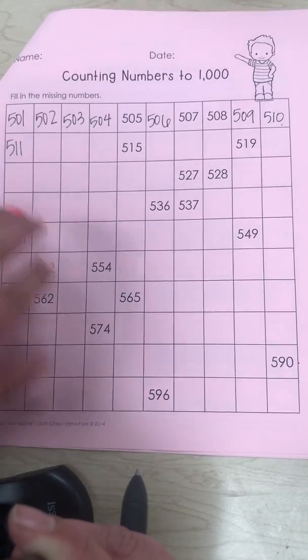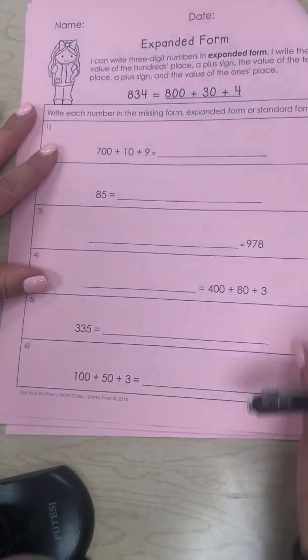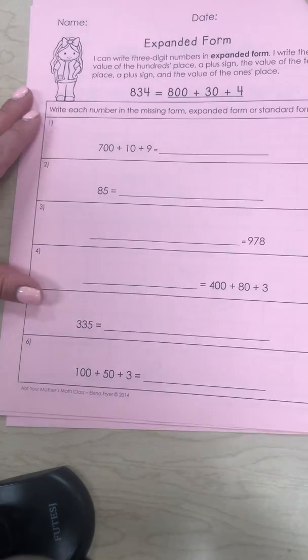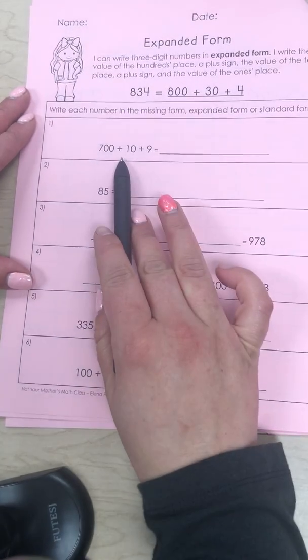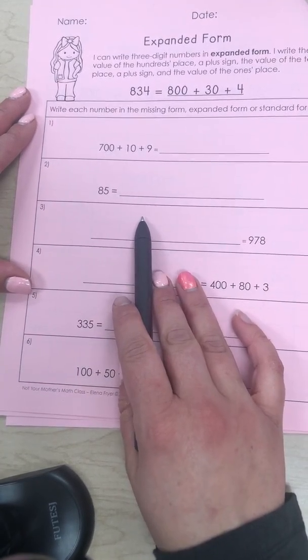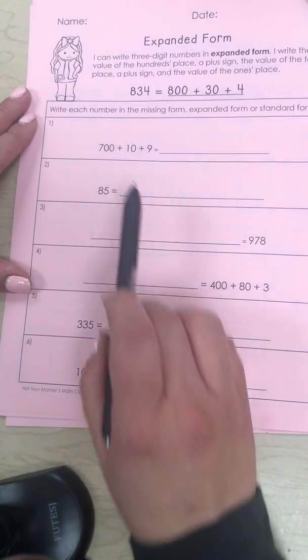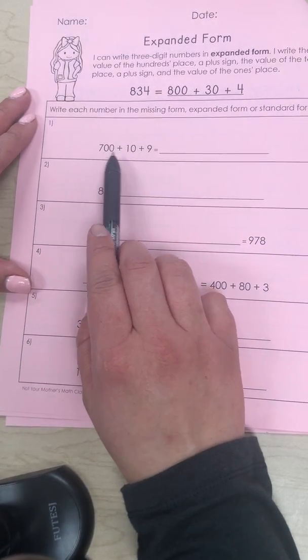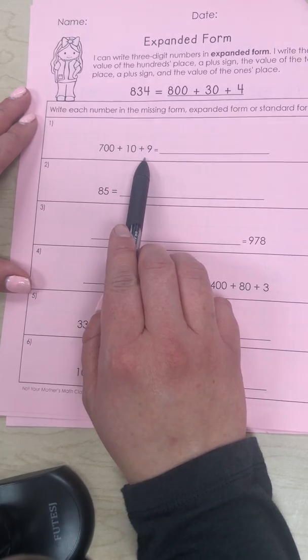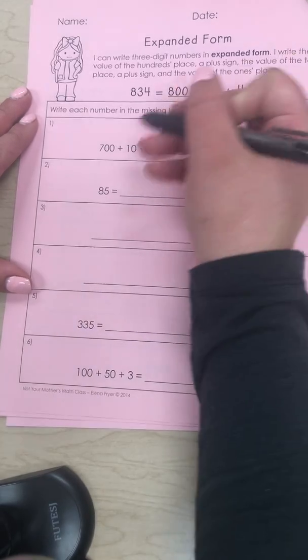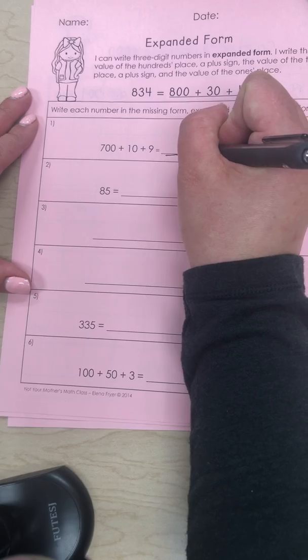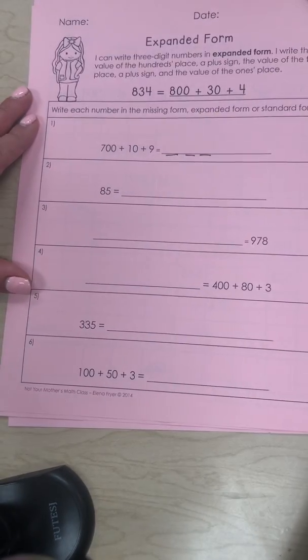So I want you to complete this. On the back, going to be that expanded form. That's where we have an equation, or we're going to write the equation. So I will do both of these, and then I'll want you to complete this. If I have 700 plus 10 plus 9, I know that those are my hundreds, tens, ones place value.